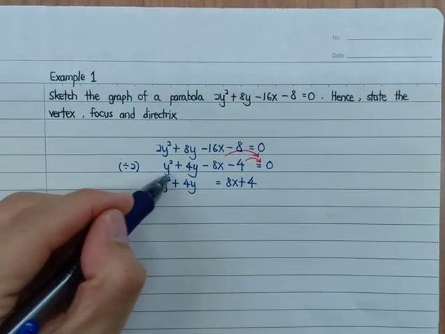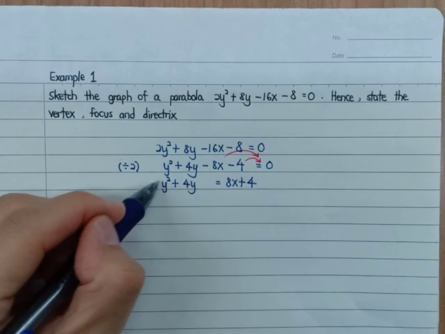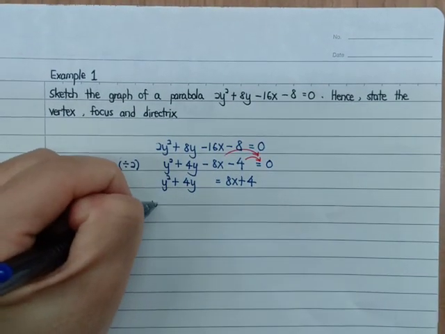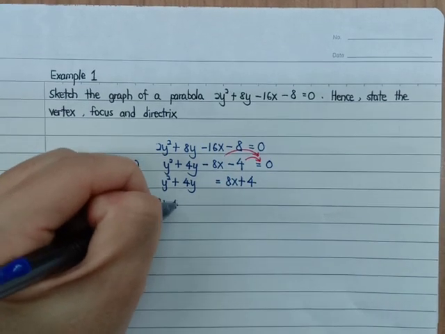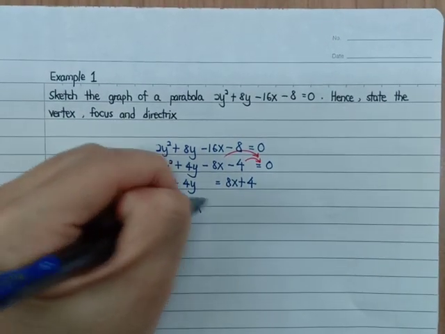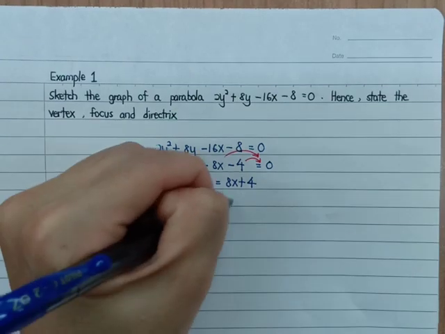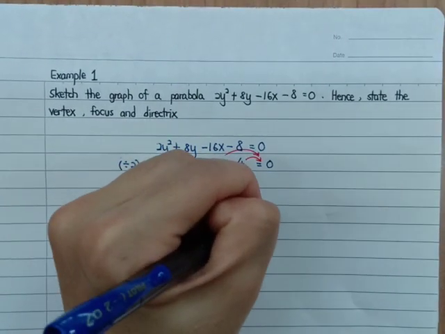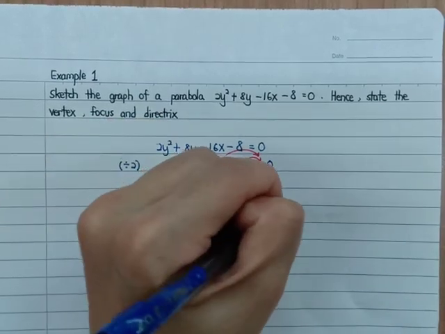Now, I will perform completing the square for the variables of y. So next step, y squared plus 4y plus bracket squared minus bracket squared will be equal to positive 8x plus 4.